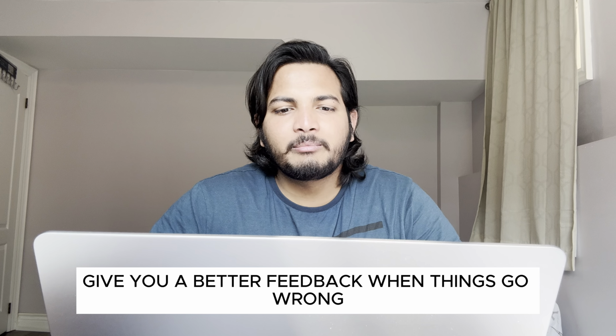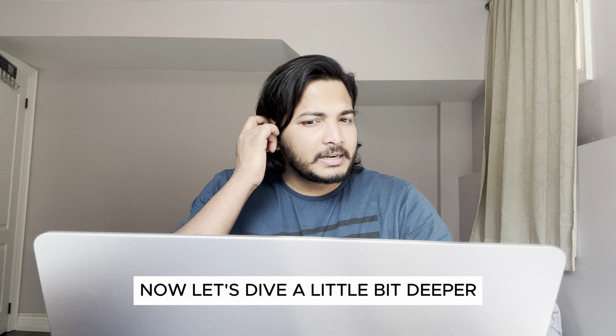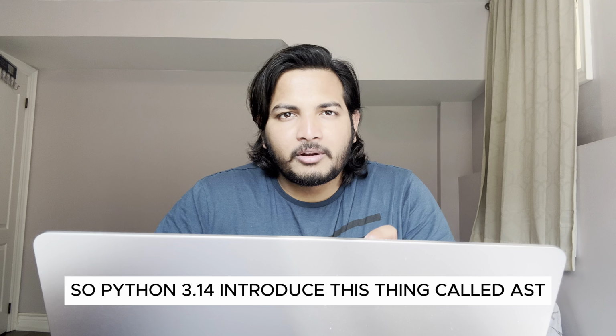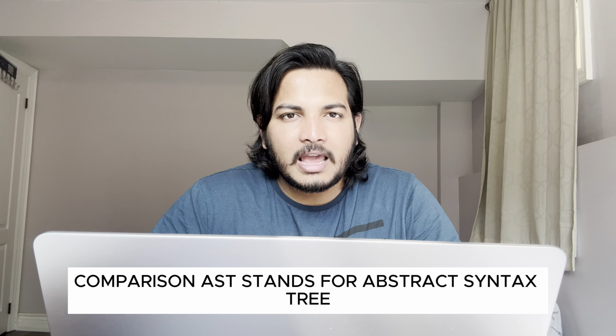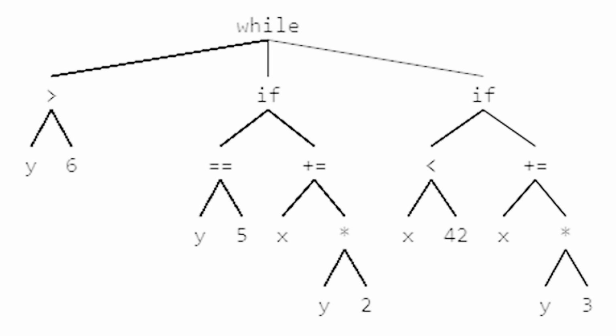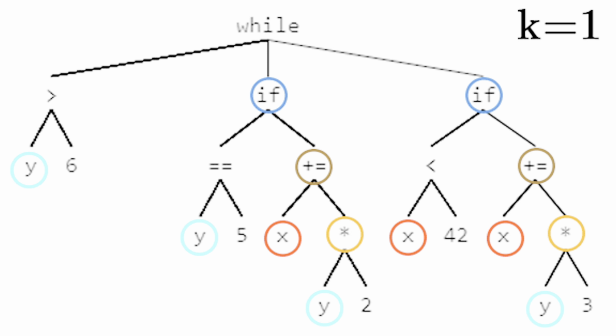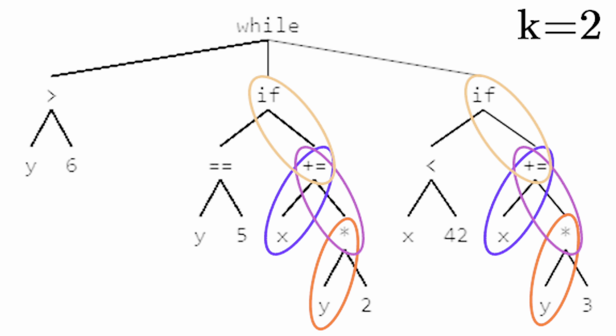So let's get into the intermediate section. Now let's dive a little bit deeper. Python 3.14 introduced AST comparison. AST stands for Abstract Syntax Tree, and it's a way to represent code in a tree-like structure. Pretty cool, right? Here is an example.